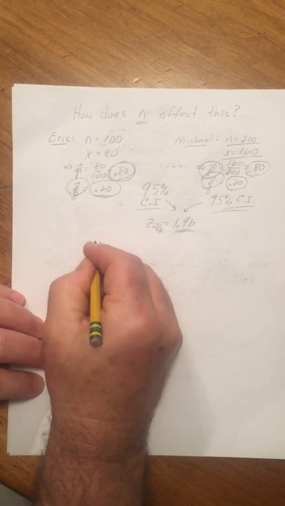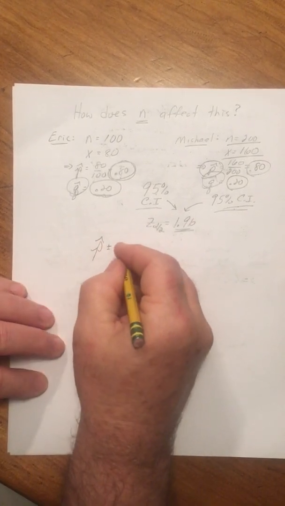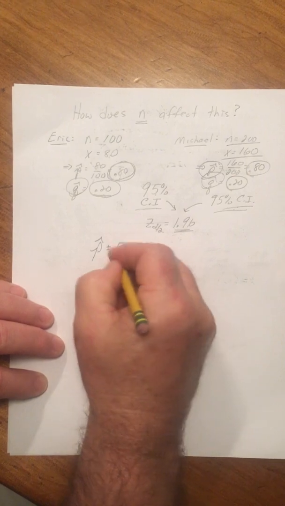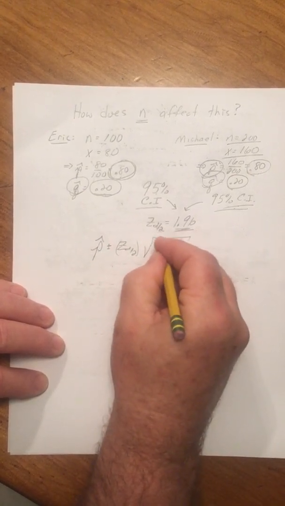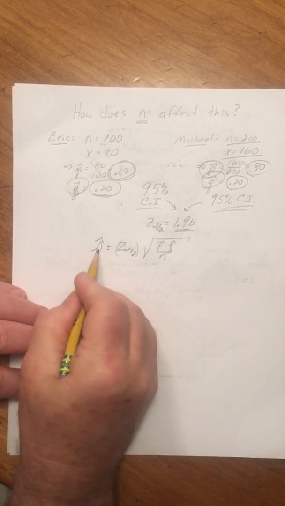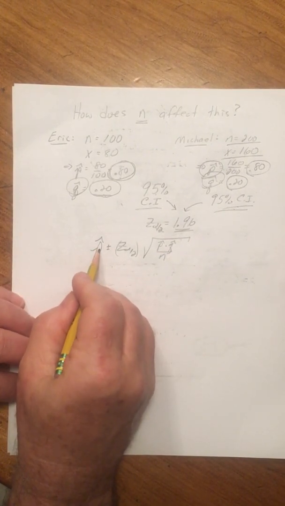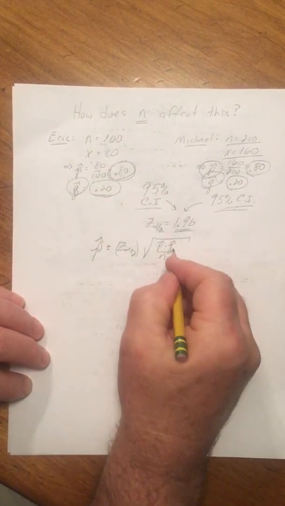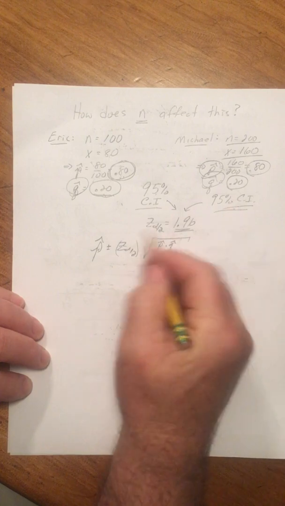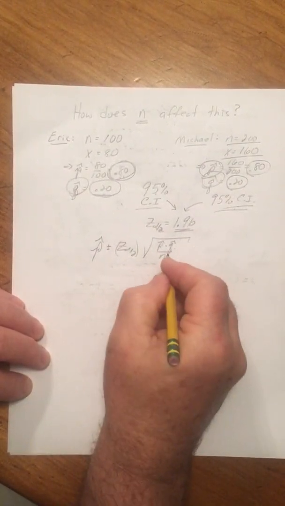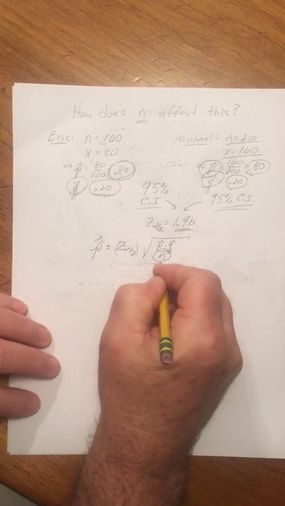So as we compute the confidence interval, p hat plus or minus z alpha over 2 times the square root of p hat times q hat all over n. That number is fixed or known. That number is given here to be 0.80. P hat is 0.80. Q hat is 0.20. That's the same for both Michael and Eric. The only thing that's different is the sample size.